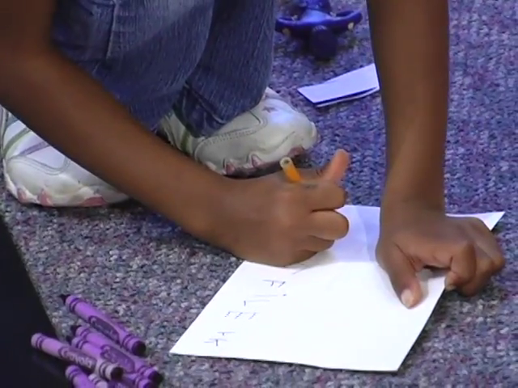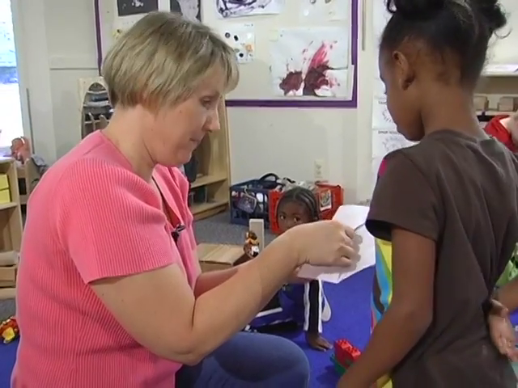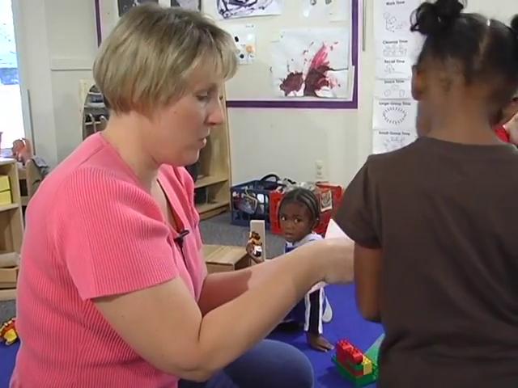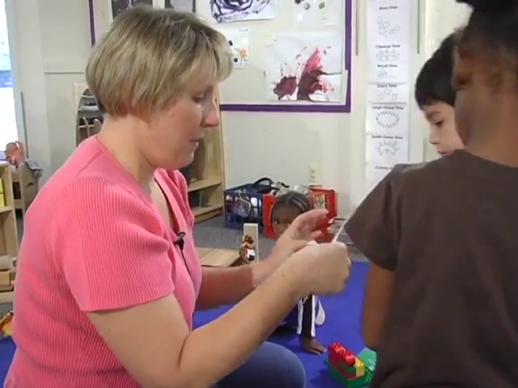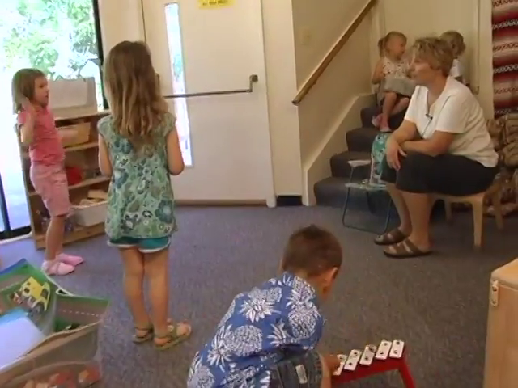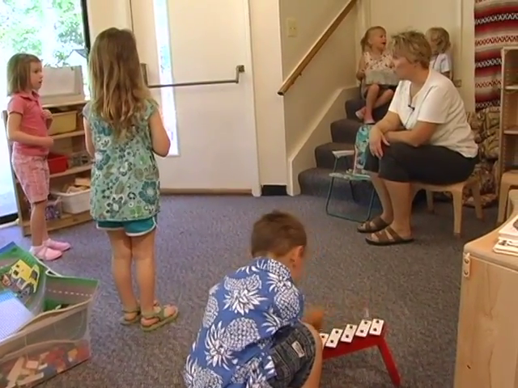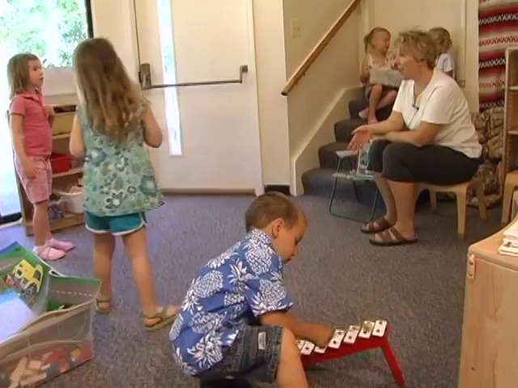In the book and writing area, along with books and magazines, you might keep a variety of writing implements and papers. Is it okay if I keep it? Okay. Don't throw it in the garbage. I won't. How about if I put it up by my shelf so I have it? In the movement and music area, keep musical instruments, props for dancing, and equipment for playing music.